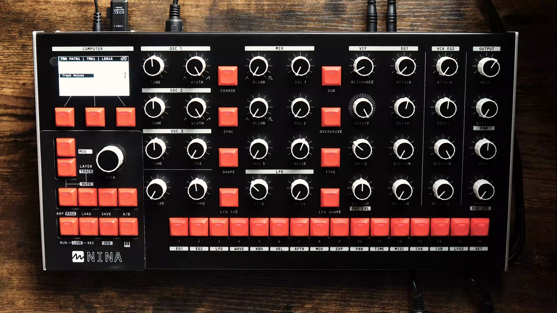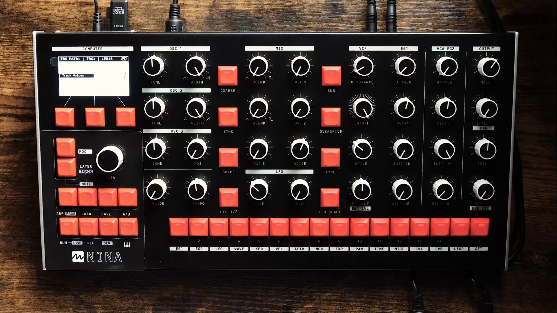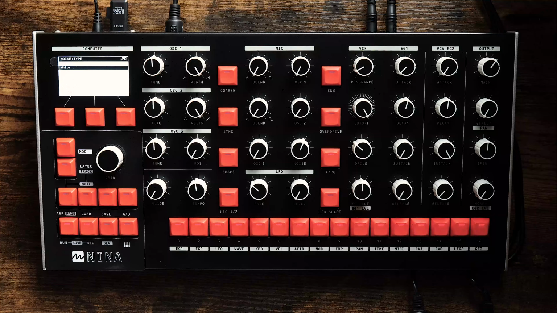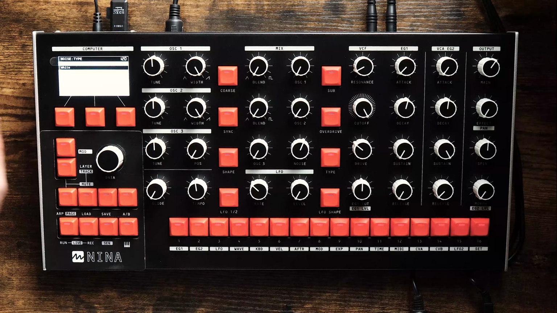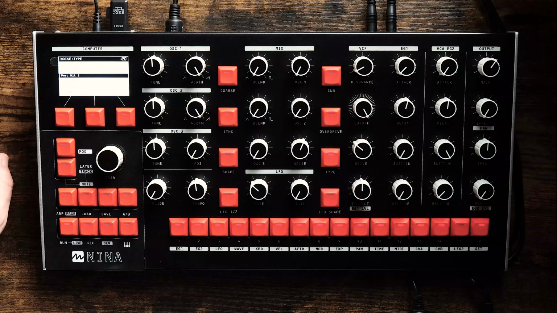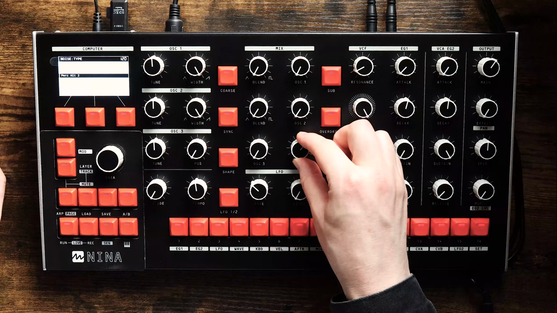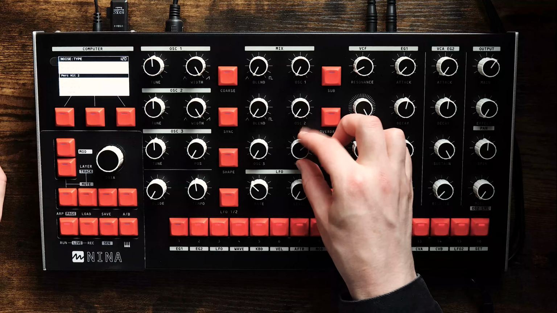What I actually quite like to do is use the live record, where you hit record and then hit run. Then go into type and just scan through some of the noises. I found that you can create really interesting complex rhythms this way.